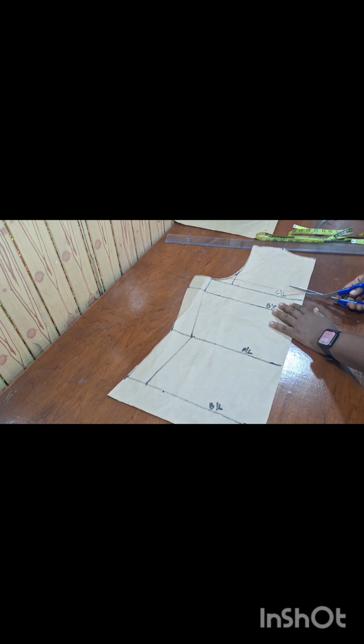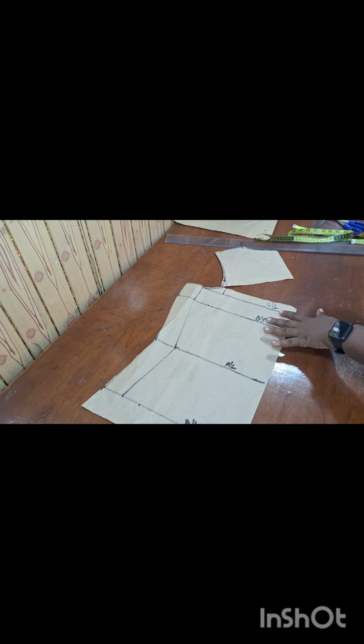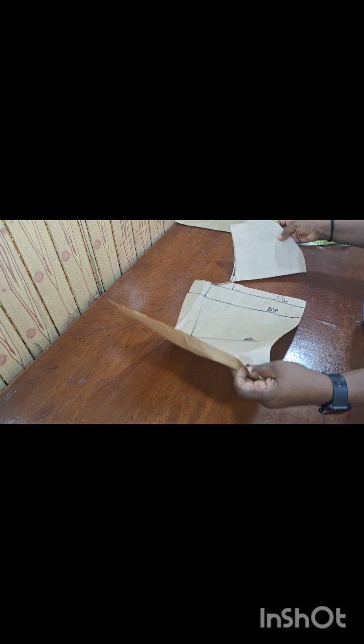Then the next thing I'm going to do is cut just almost to the tail end. Don't cut it off completely, just almost to the tail end, so that you'll be able to spread it like this. So the next thing now is to get the fabric that I'm going to be putting my front pattern and my back pattern on.